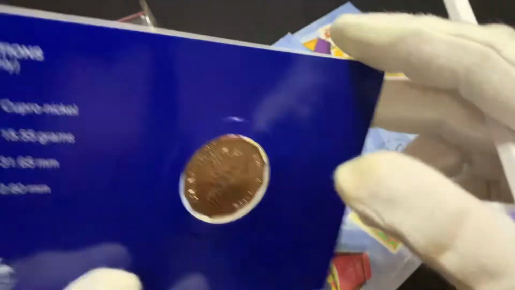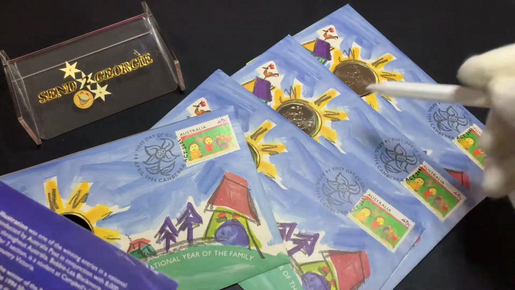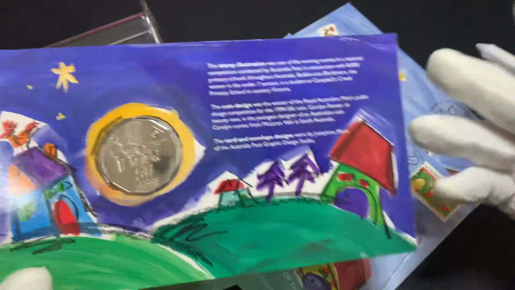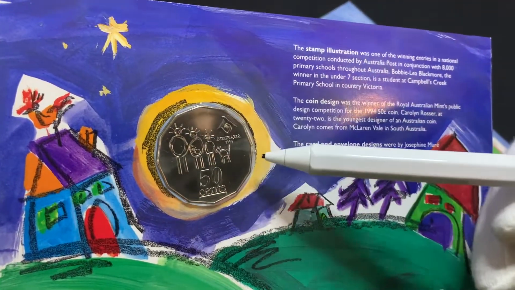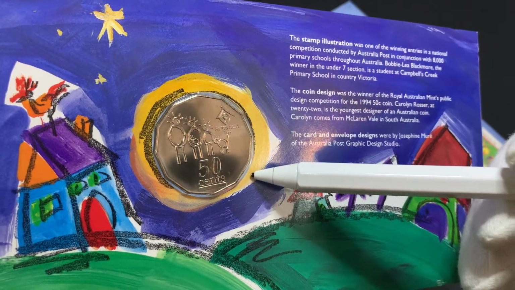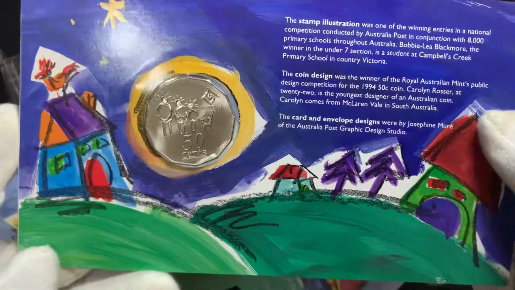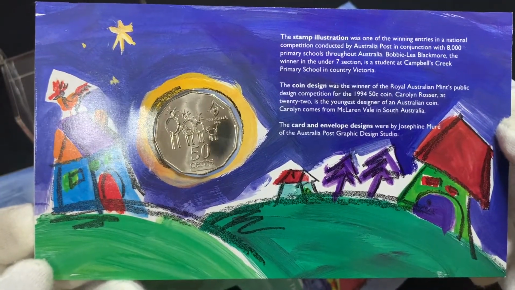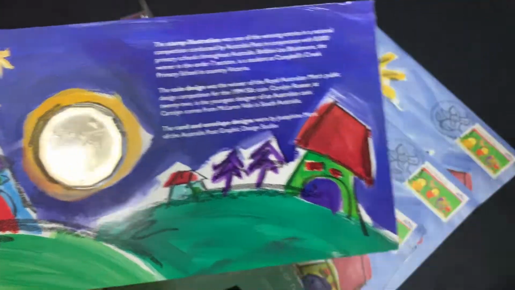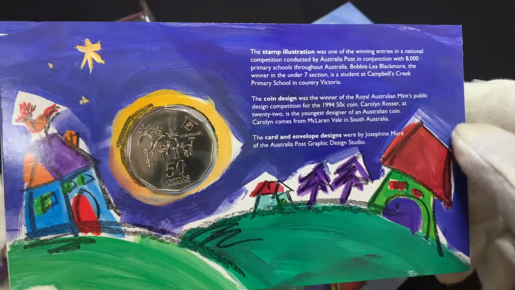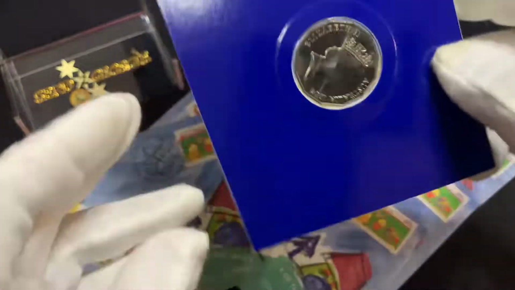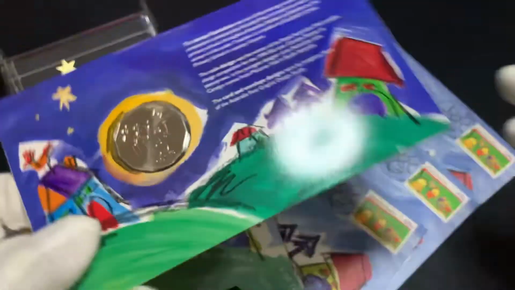In fact, when I looked at all the PNCs that I have in my collection, they were all white dates. So if you're looking to get a very nice uncirculated 50-cent coin from 1994 with a white date variety, you can do it by buying these PNCs. They're not that expensive. I think I paid about between $8 to $10 for each of these.